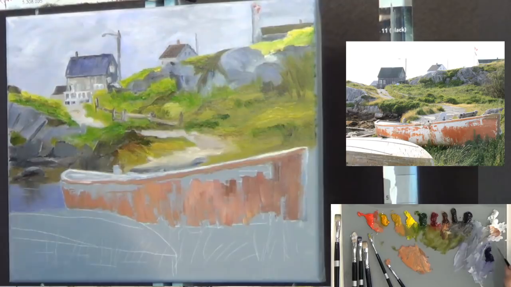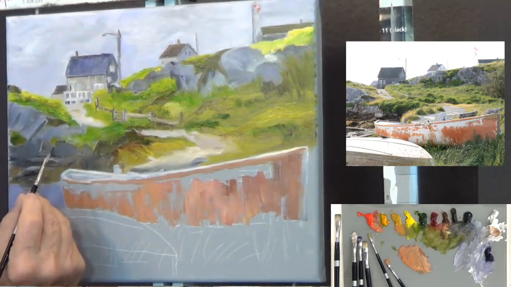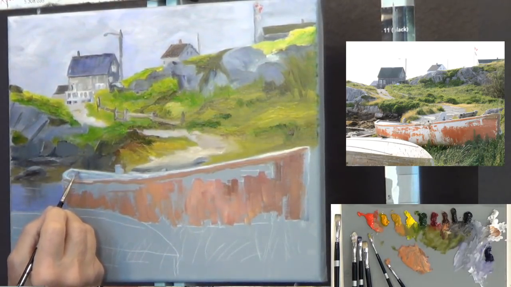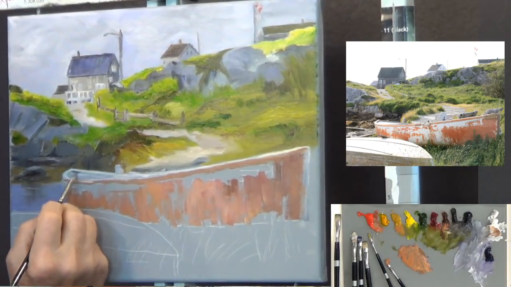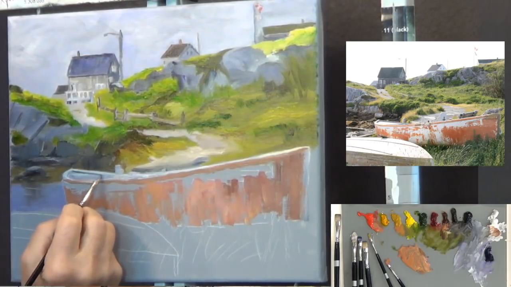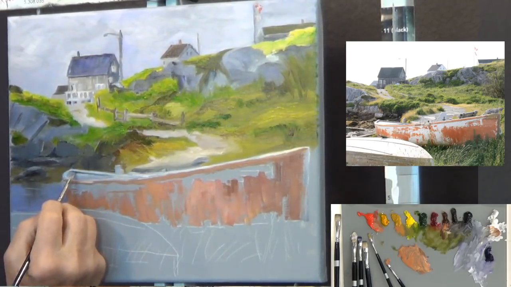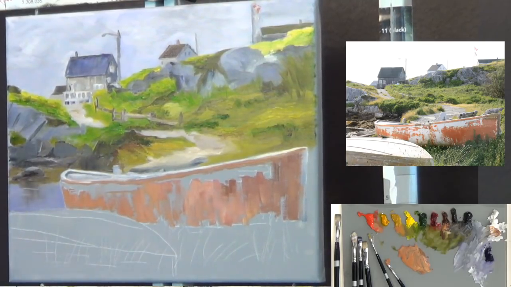So there's that, and then this area right above it is a little bit darker. It's actually a darker gray. This is all in shadow in here. So I want to make it like it's in shadow, like that, and over here the same way. All right, now that's starting to look the way I want it to.